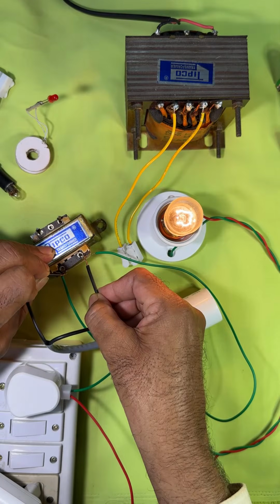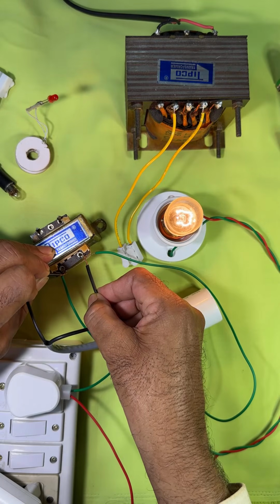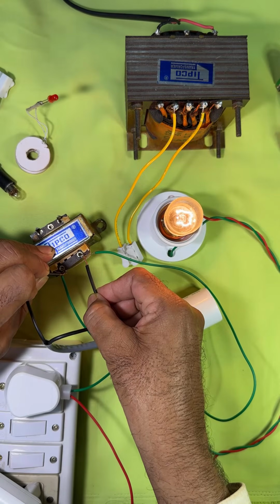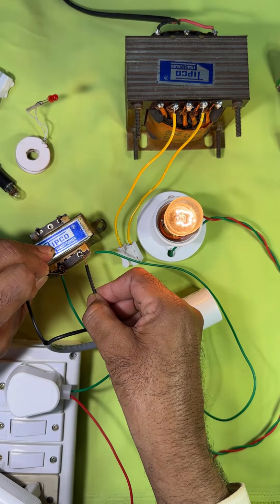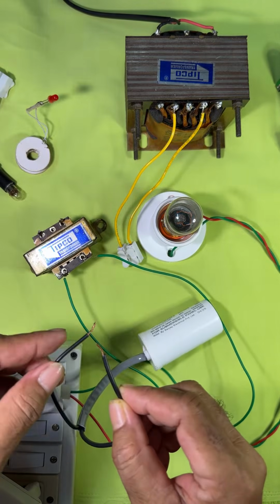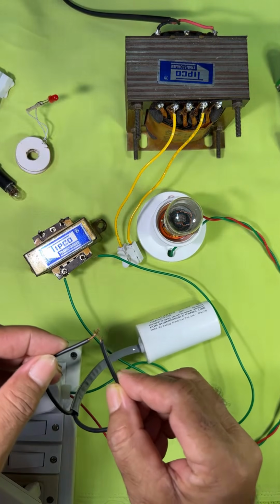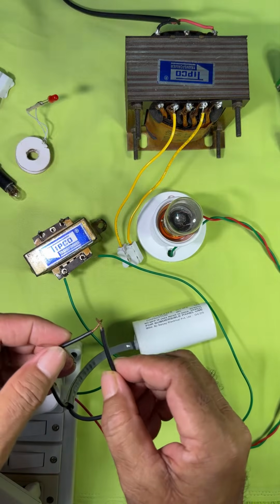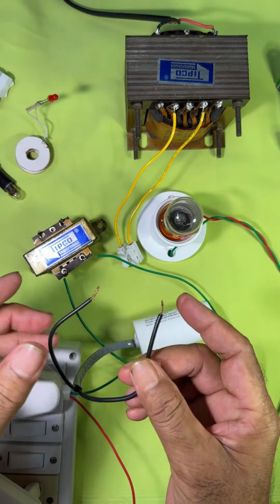Now the combination of capacitor and inductor creates beauty in the science of alternating current, and the lamp started glowing full again. The moment I remove it, the same problem. I discharge it, otherwise if you touch, you get a shock.